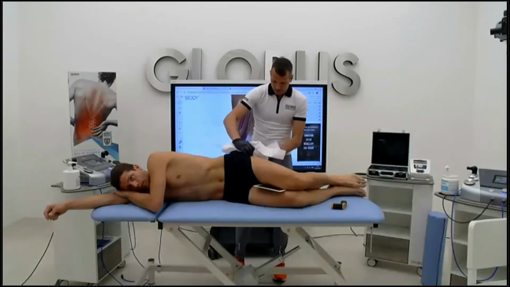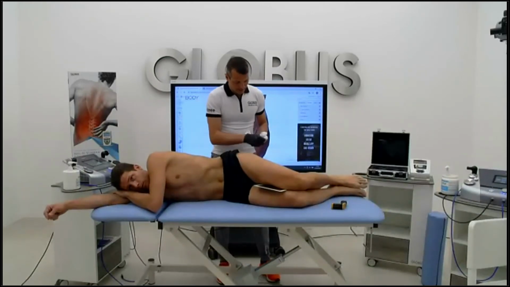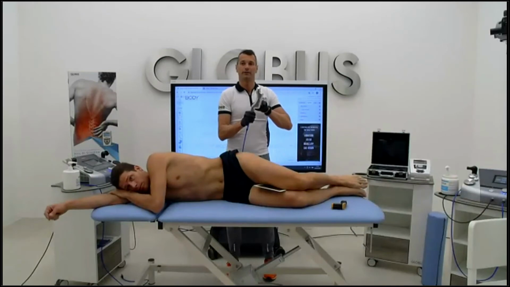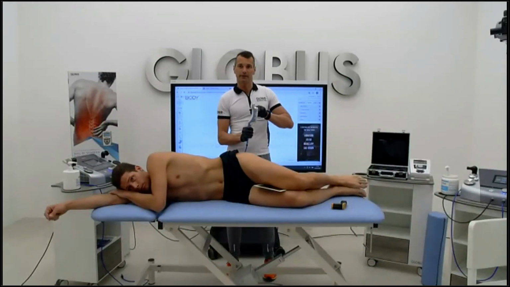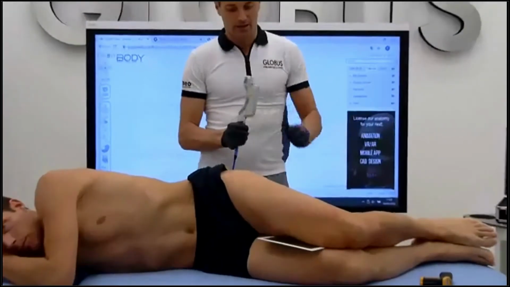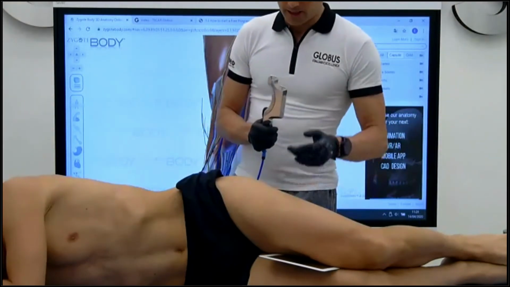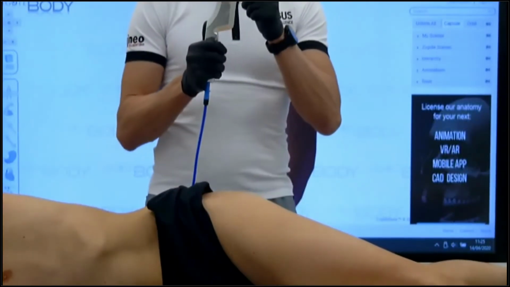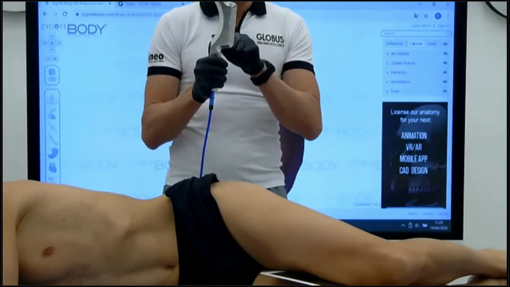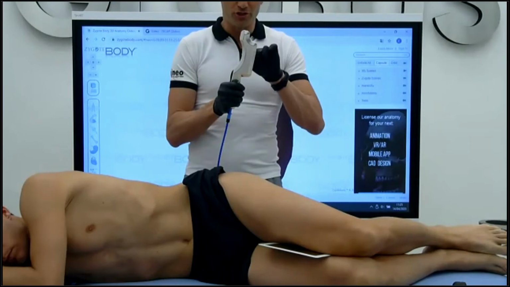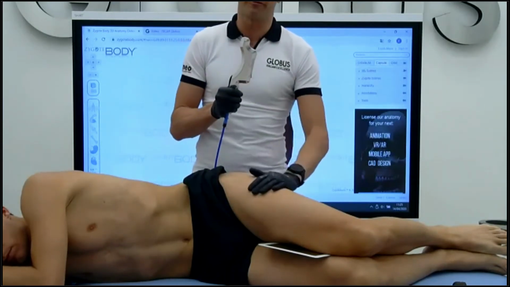Okay. So we are speaking about using the curved edge. Maybe here you can have a look better. This is the perfect way to treat, because what's the difference between the linear edge and the curved edge? Here, the pressure will be homogeneous for a rounded surface.